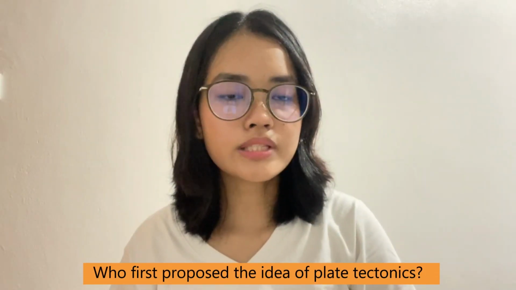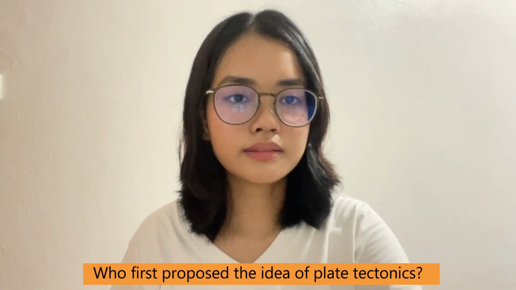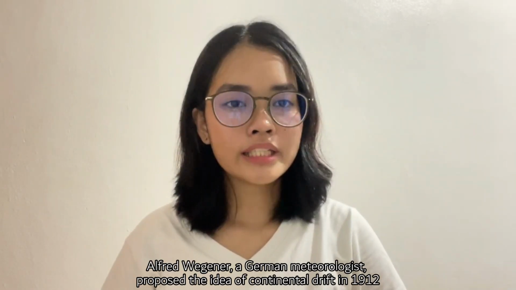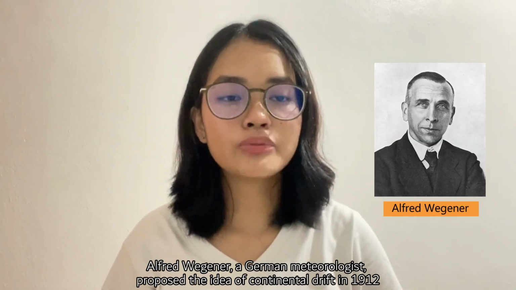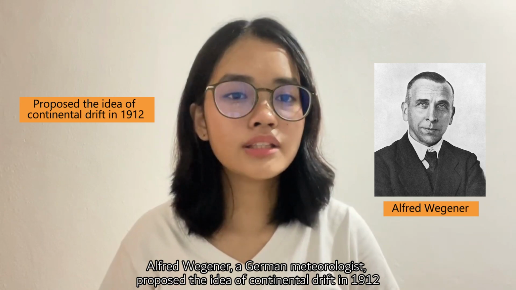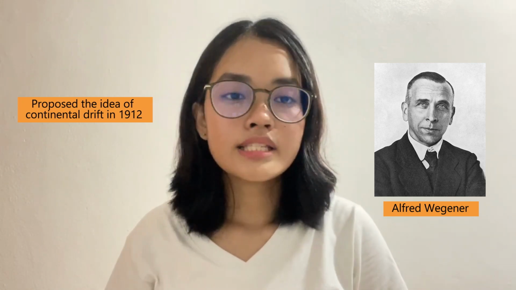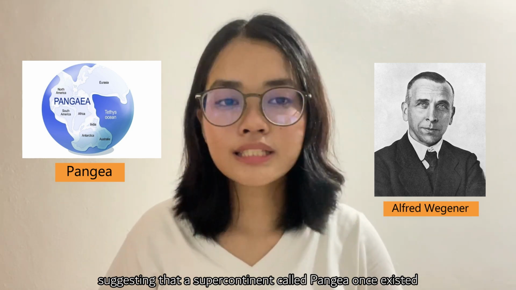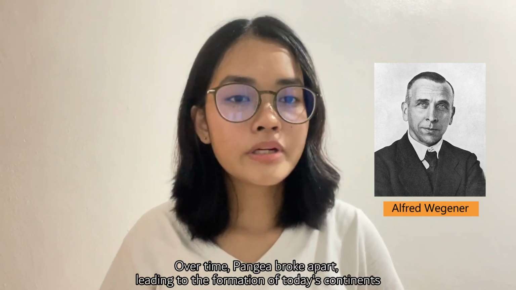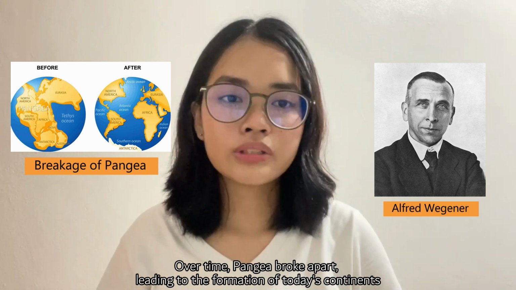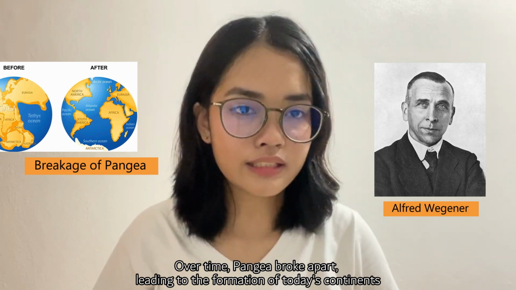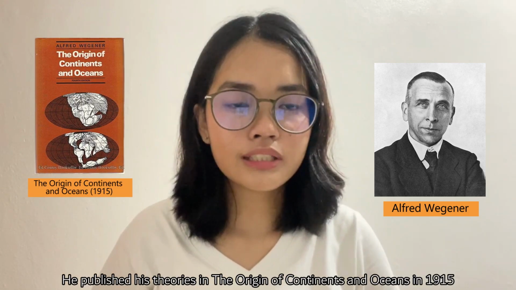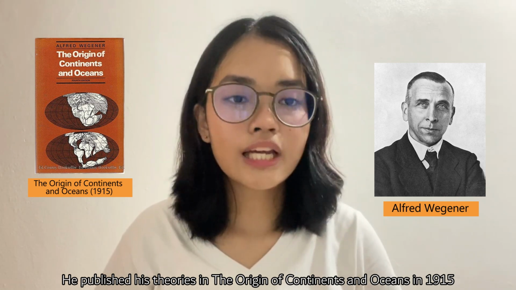Who first proposed the idea of plate tectonics? Alfred Wegener, a German meteorologist, proposed the idea of continental drift in 1912, suggesting that a supercontinent called Pangaea once existed. Over time, Pangaea broke apart, leading to the formation of today's continents. He published his theories, The Origin of Continents and Oceans, in 1915.